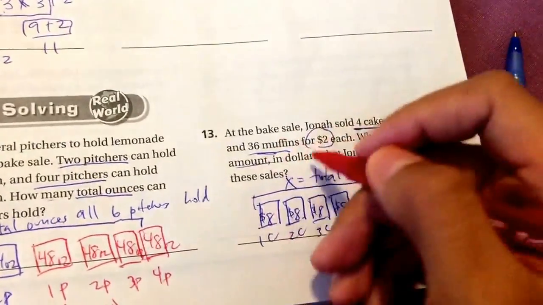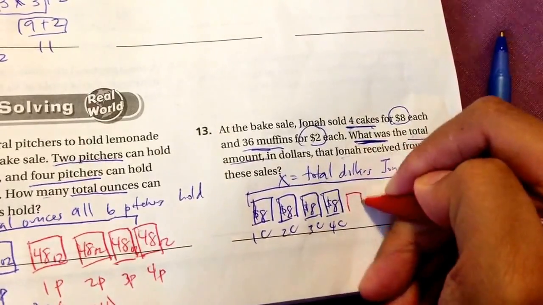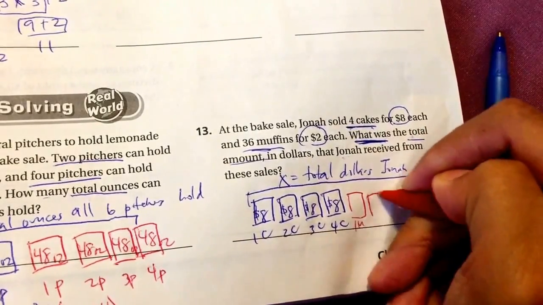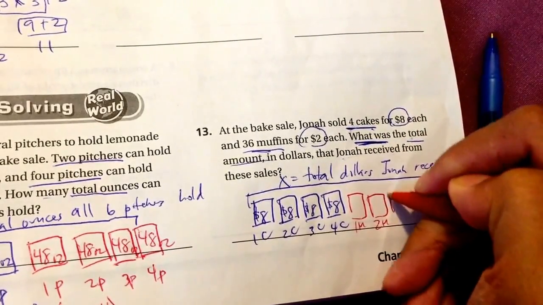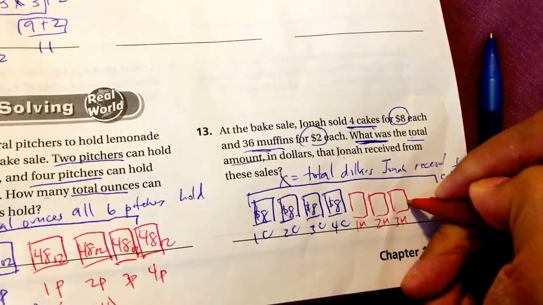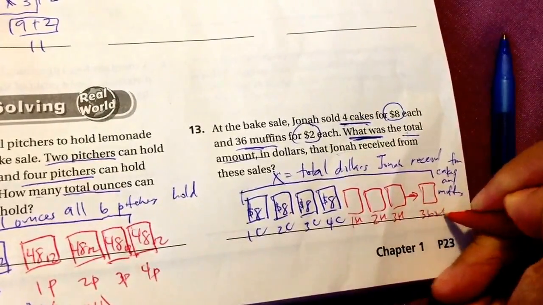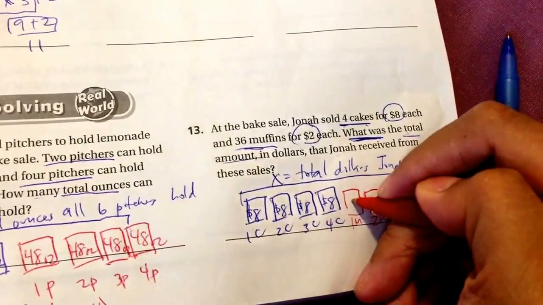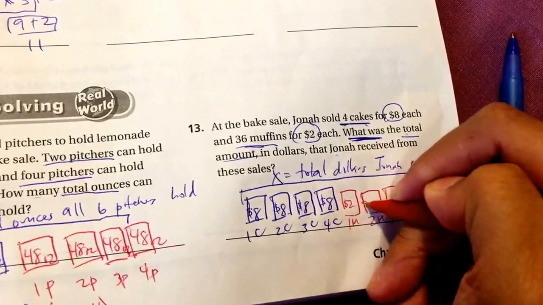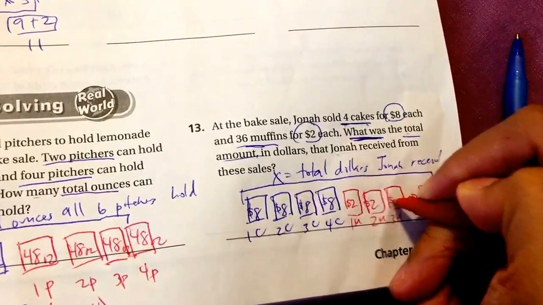Furthermore, he has 36 muffins. 1 muffin, 2 muffins, 3 muffins. Now, I'm not going to draw 36 muffins out, so I'm going to draw an arrow and say, hey, this is my 36th muffin. And in each one, there's $2. Muffins are a lot cheaper than the cakes, huh?